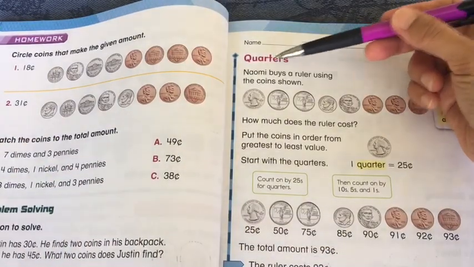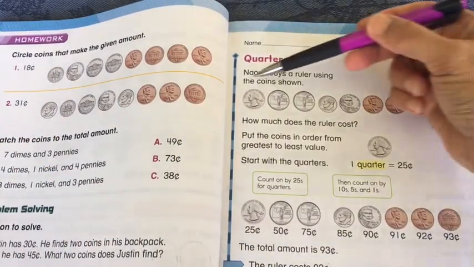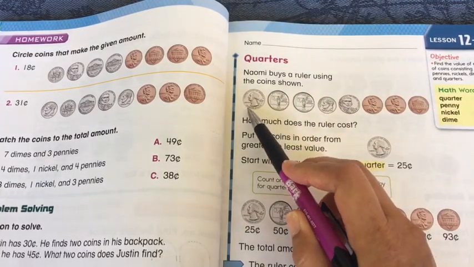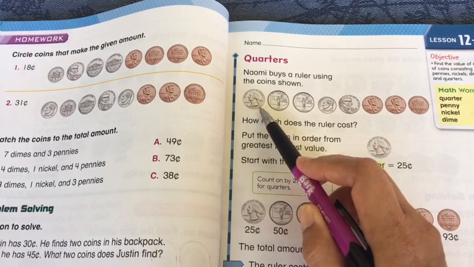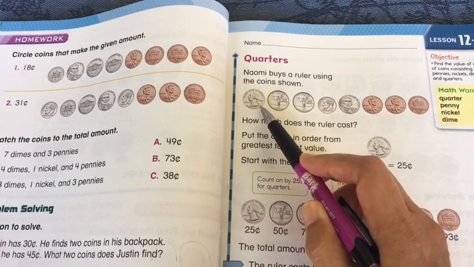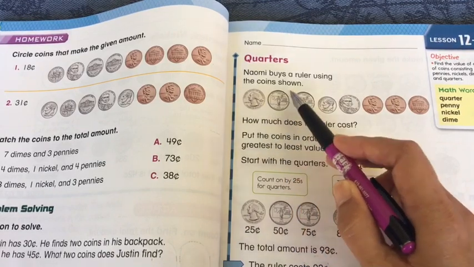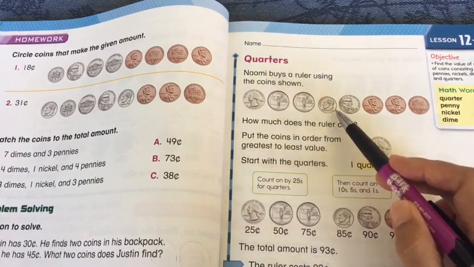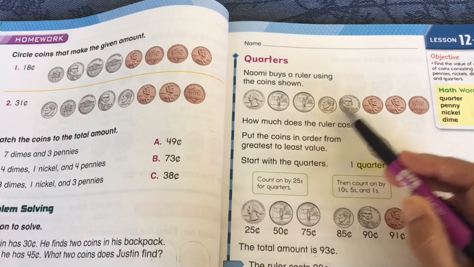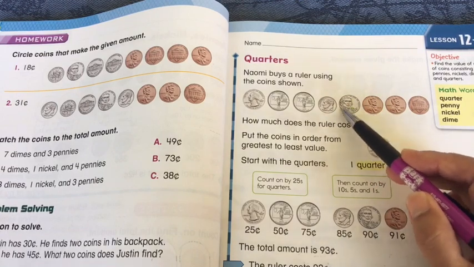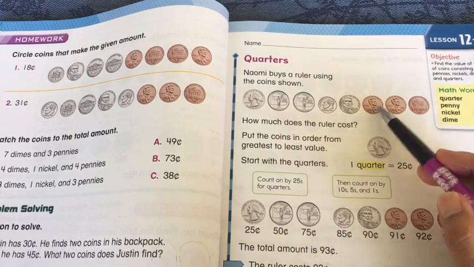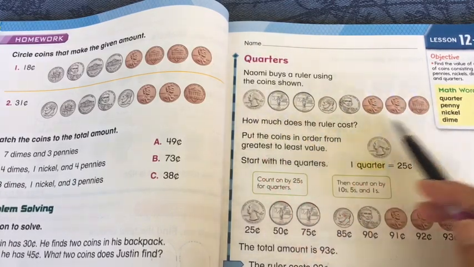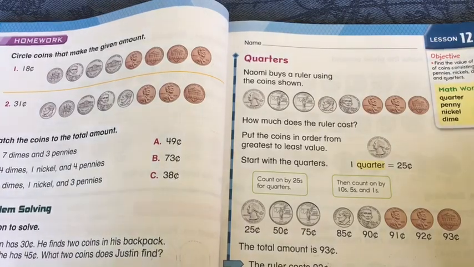Quarters. Naomi buys a ruler using the coins shown. So here's the coins, and as you can see, it says at the bottom of this, quarter. So it's a quarter. And because these are the same size, we know that these are quarters as well. We have a dime, it's smaller. We have a nickel, it's mid-size. And then we have the brown ones, we know those are pennies. So how much does the ruler cost if I were to put all of these coins together?